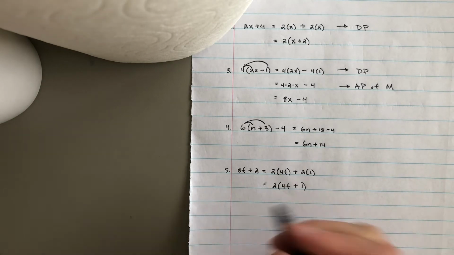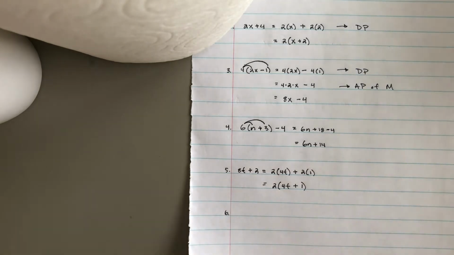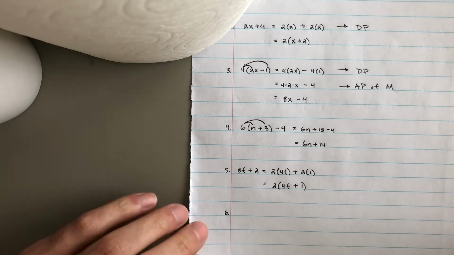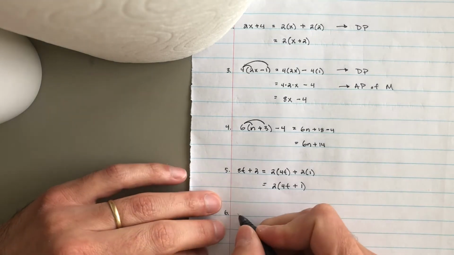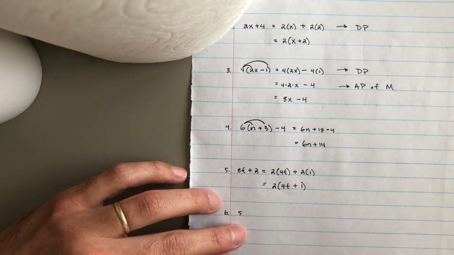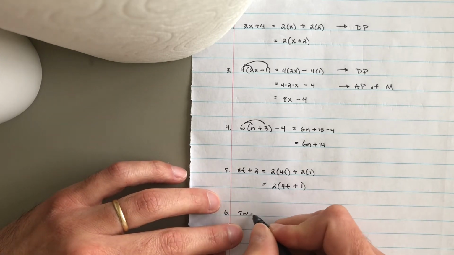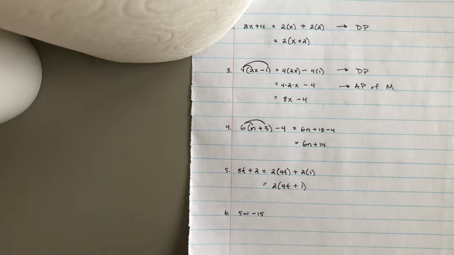Let's do one more where we work backwards. Okay, I'm trying to find one. Oh, here we go. One that doesn't have just 2 in it. It's a lot of examples with 2. All right, 5w minus 15.